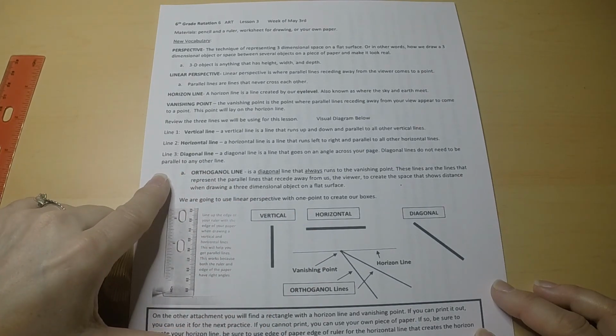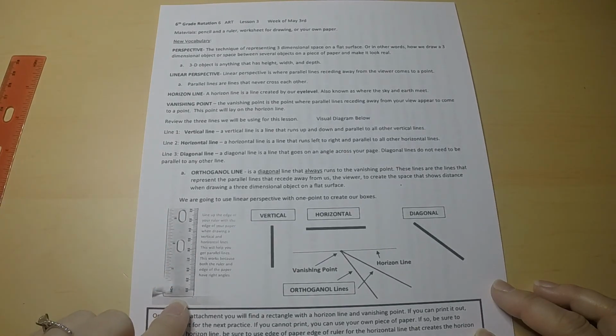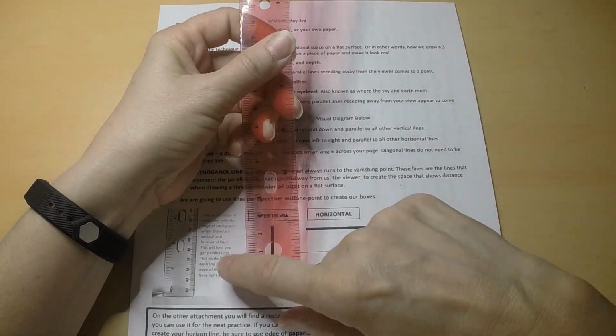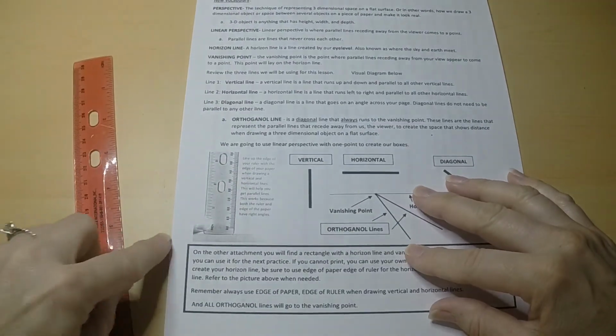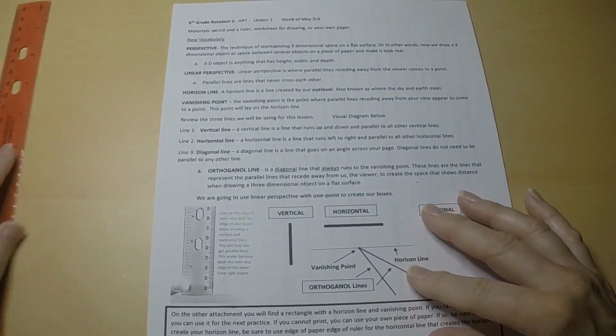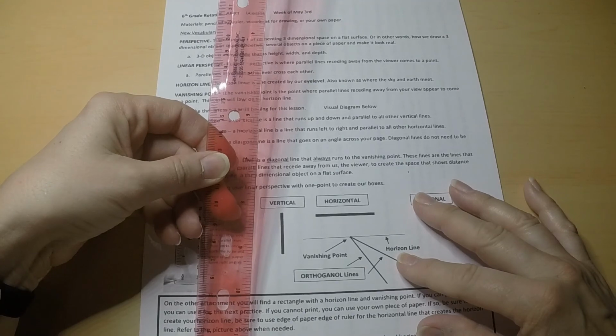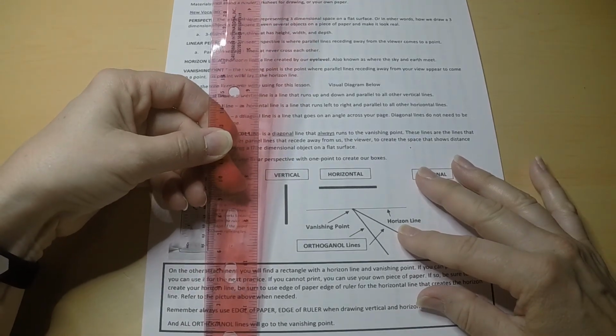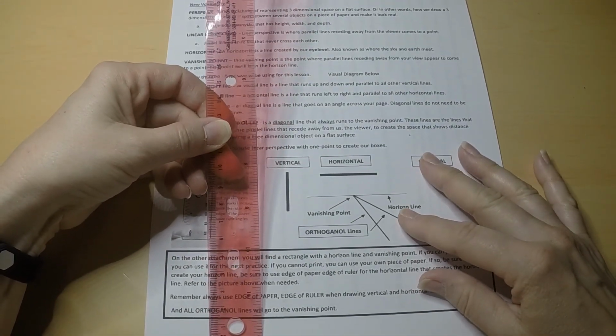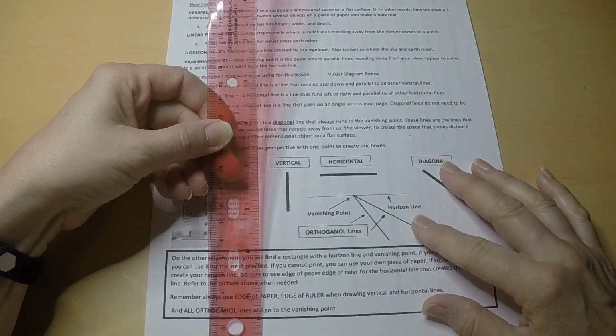When we talked about vertical and horizontal lines, we talked about how we are going to be able to get those parallel. In order to get them parallel to lines like themselves, we're going to be able to use edge of paper, edge of ruler. Your ruler has a 90-degree angle on it, and so would your paper, 90-degree angles. So if we match those two up at the bottom edge, we will find that we can get edge of paper, edge of ruler, and when I draw a line, I should be able to get a parallel line.